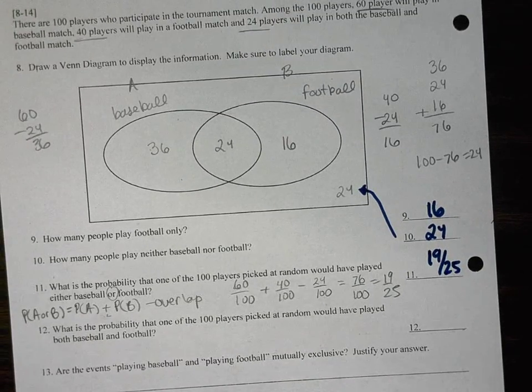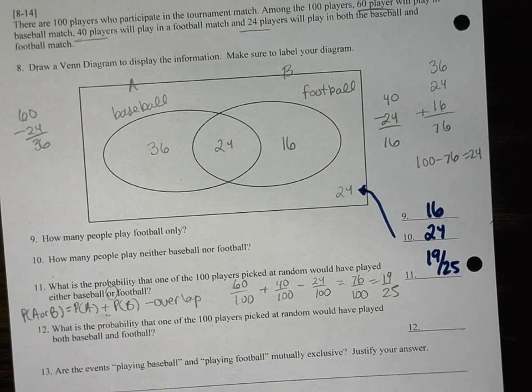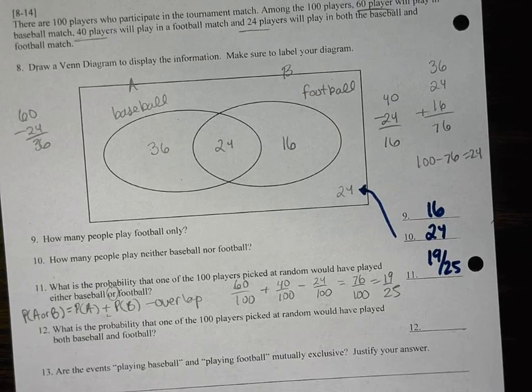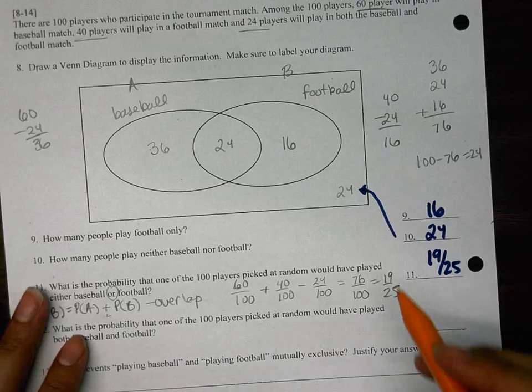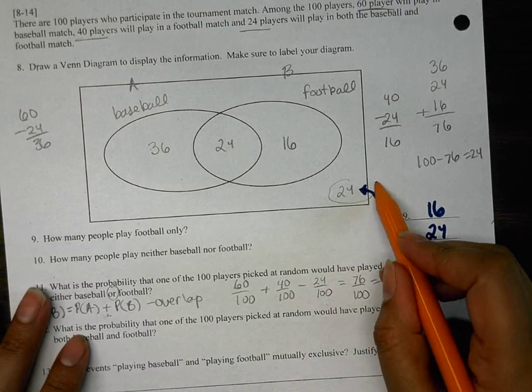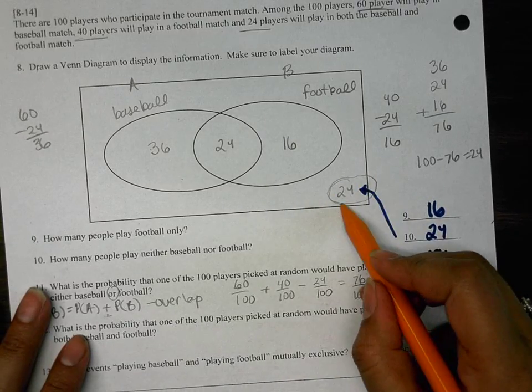Yes. Maybe you already addressed this one. I'm really confused on how you got 24 for 10. 24 over 10? For 10, not over 10. Oh, how many people play neither baseball nor football? Okay, first off, you don't know where this 24 is coming from. Is that what you're saying? Yeah. Okay. Caleb explained it.